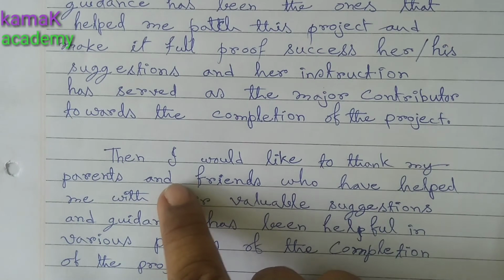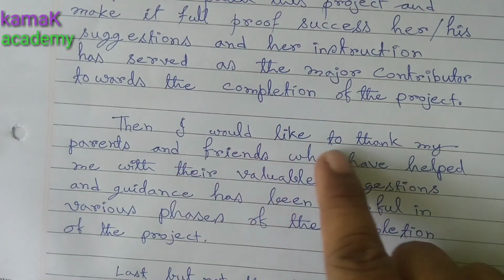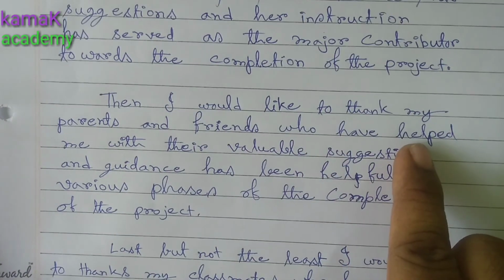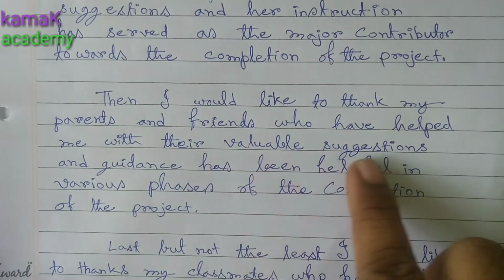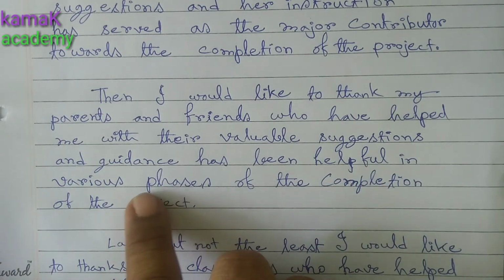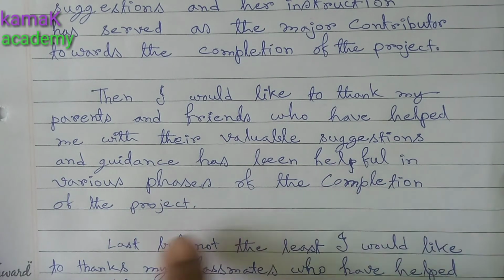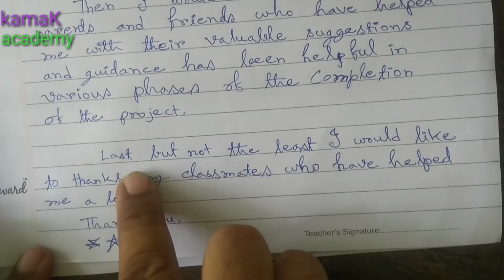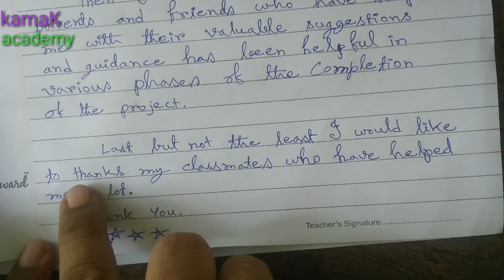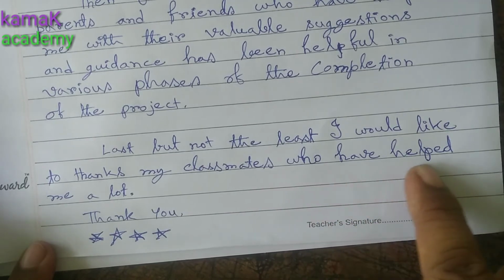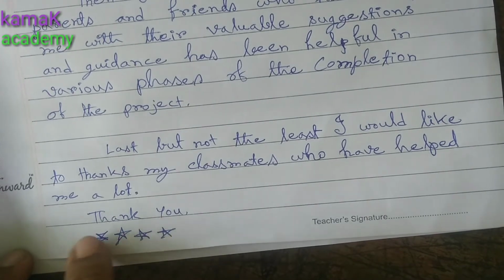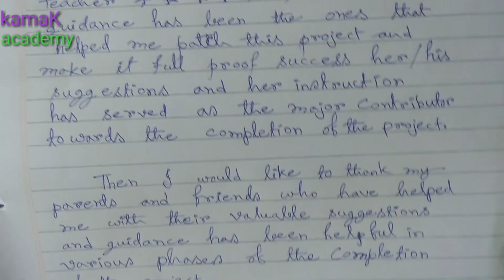Come to next para. Then I would like to thank my parents, friends who have helped me with their valuable suggestions and guidance has been helpful in various phases of the completion of the project. Last but not the least, I would like to thank my classmates who have helped me a lot. Thank you. You watch a mini star, you write down your name. Come to next page.